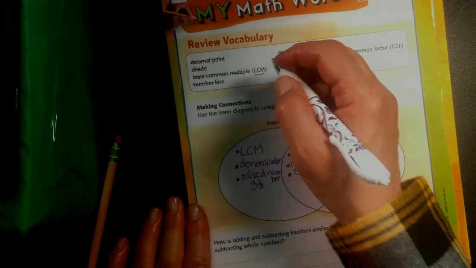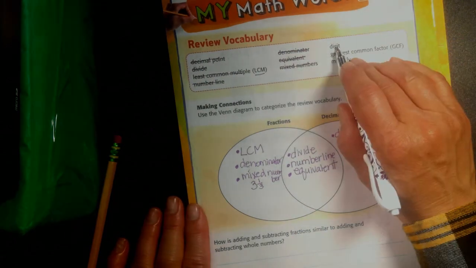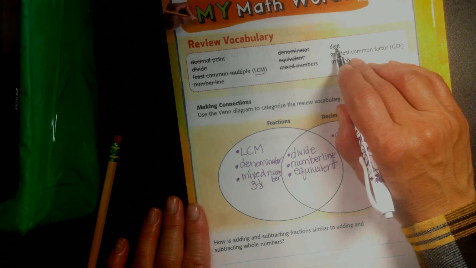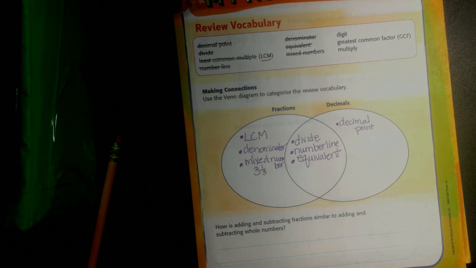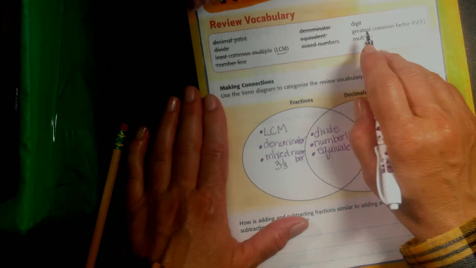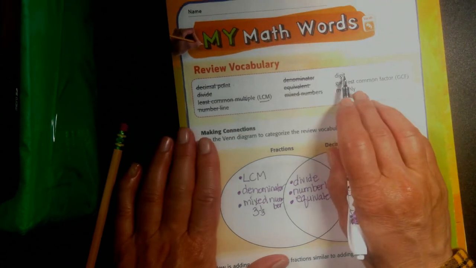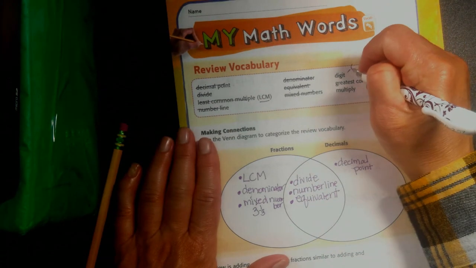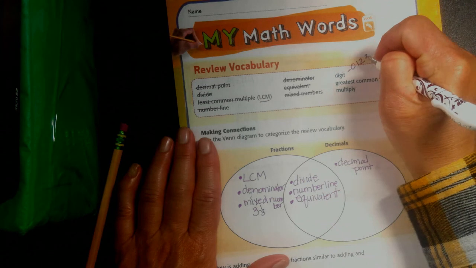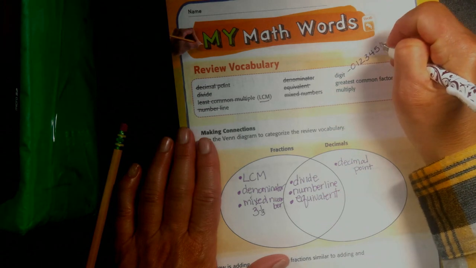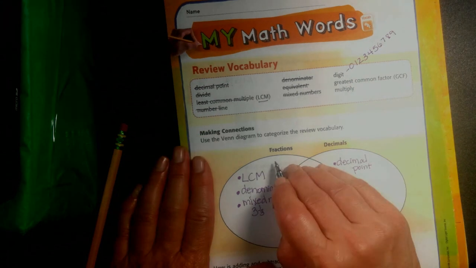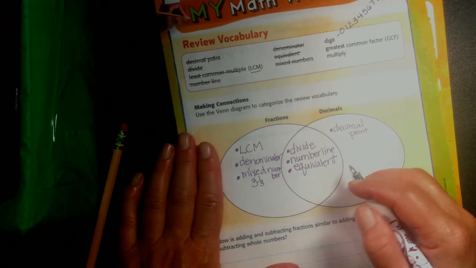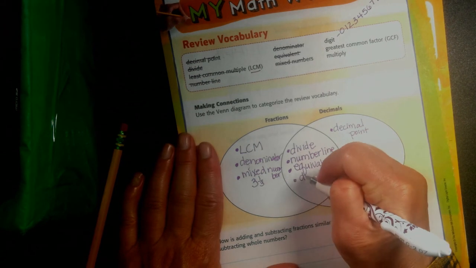All right, our next word is digit. So, right, a digit is just a number. I had to pause. So, a digit, right here we have 10 digits. They are 0, 1, 2, 3, 4, 5, 6, 7, 8, 9. So I use them in decimal places and in fractions. I use my digits. So I'm going to put it right here.